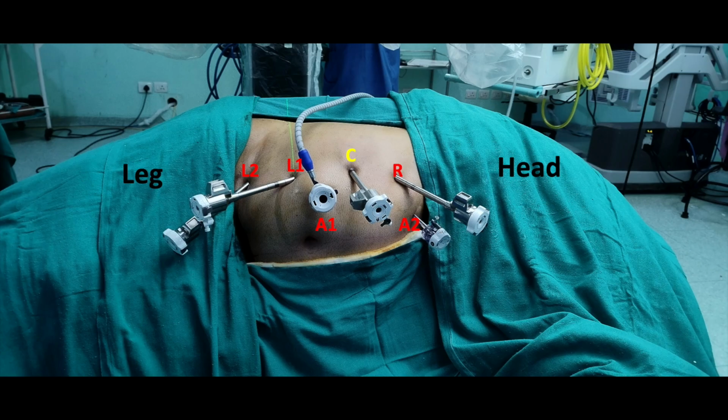A1 and A2 are two assistant ports. A1 is a 12 mm laparoscopic assistant port for suctioning and application of clips. A2 is a 5 mm laparoscopic port at the epigastrium. This is used for liver retraction.